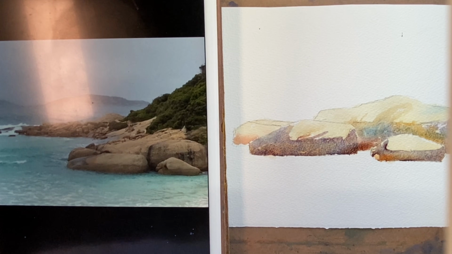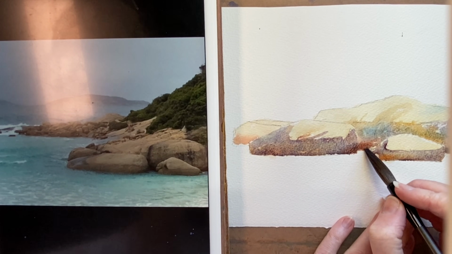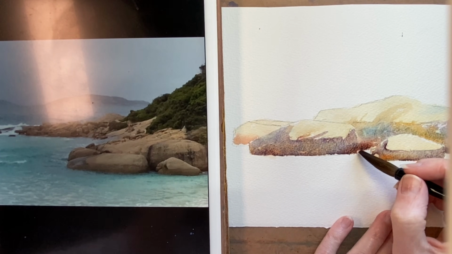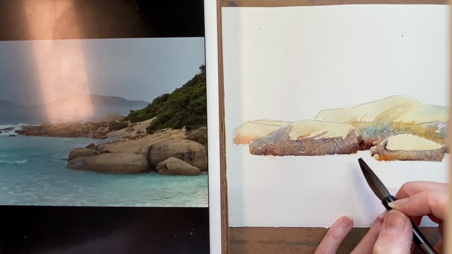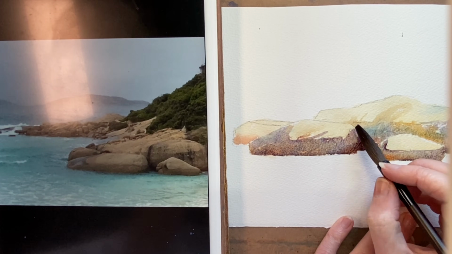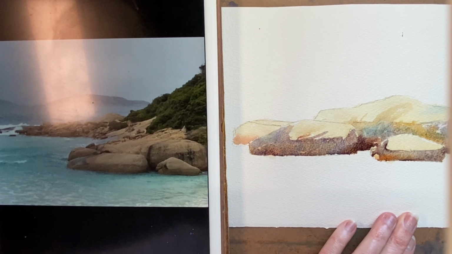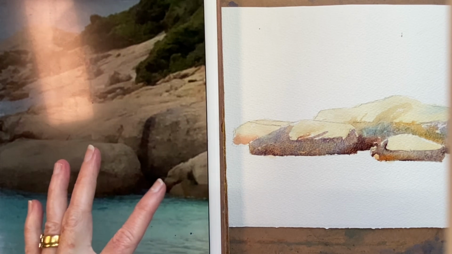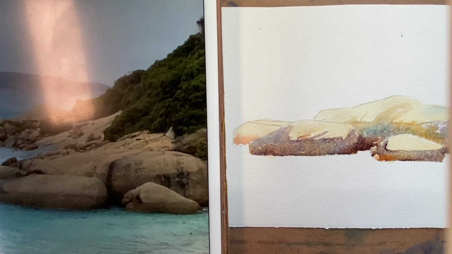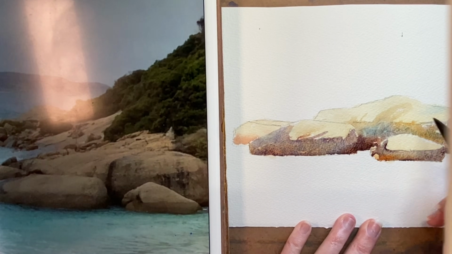For now, I'm just trying to settle in the depth of the main part of the shadow. So this is the dark mix of ultra blue and brown madder. This has got to be darker than this because it sits behind, but I can also see there's that dark shape that's going to come down in my later work, so that will work to separate those two.